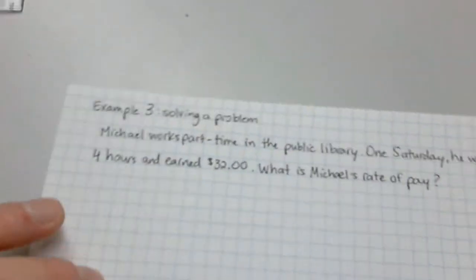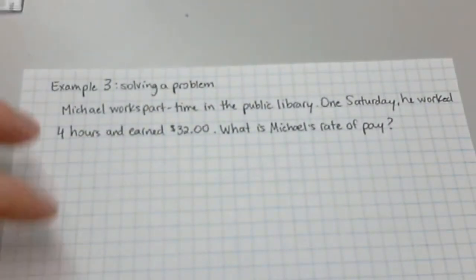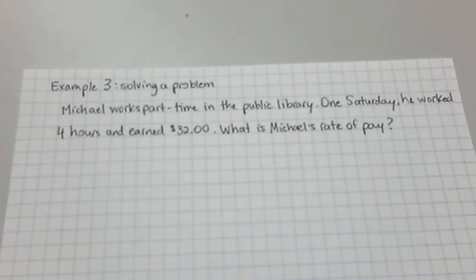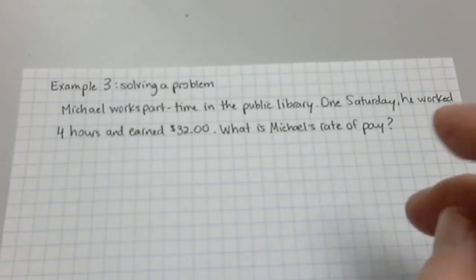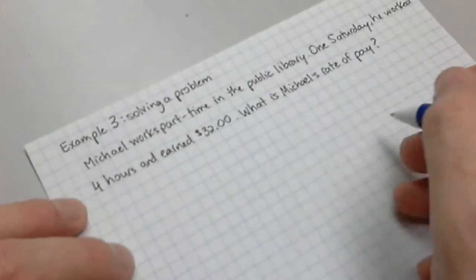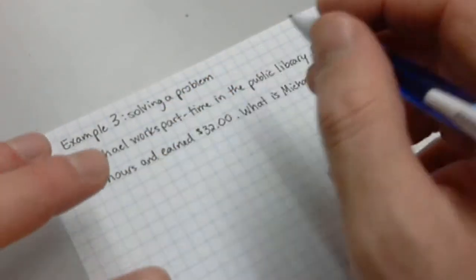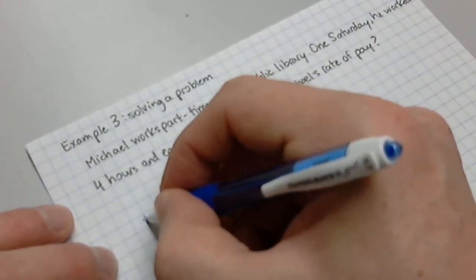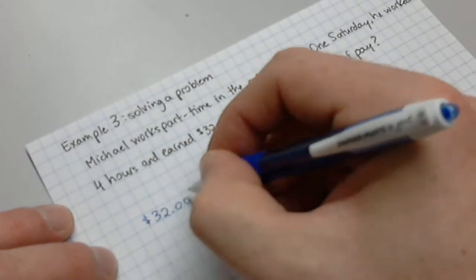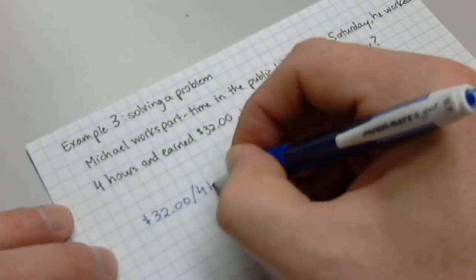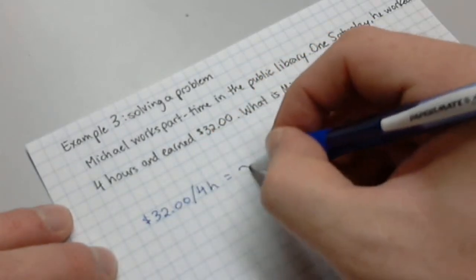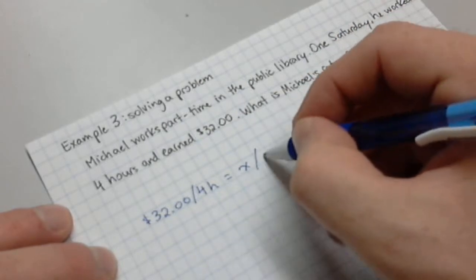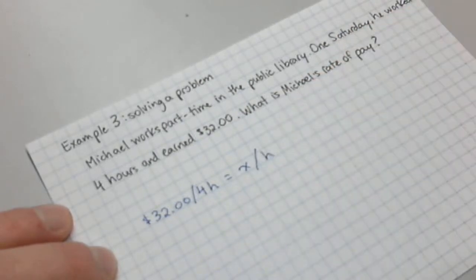Lastly, last problem that we're going to go over together is: Michael worked part-time in the public library. One Saturday he worked 4 hours and earned $32. And then what's his rate of pay? And so again, I'm just going to set this up a little bit different. I'm going to set it up like this. We have $32 per 4 hours is going to equal some amount of money per hour.